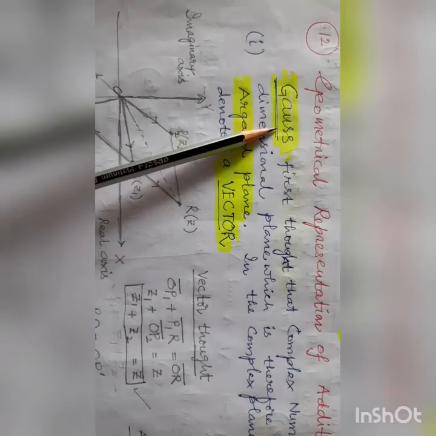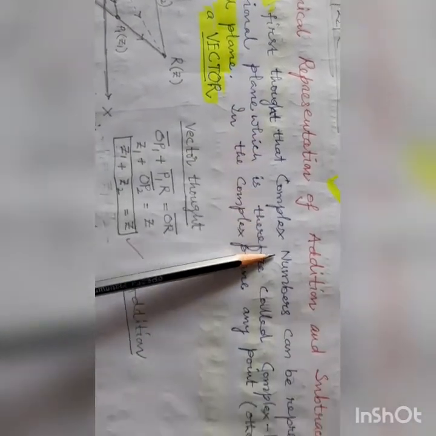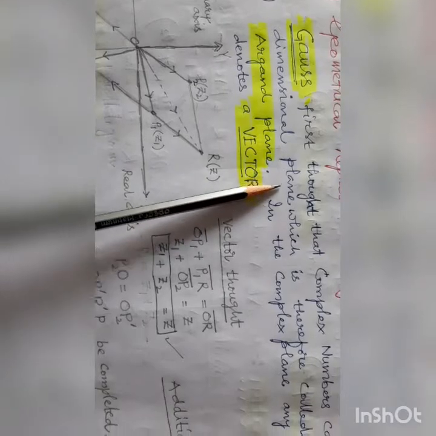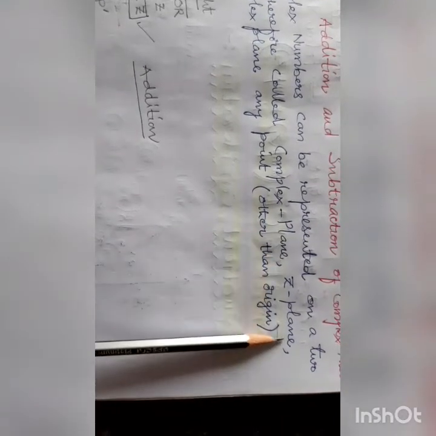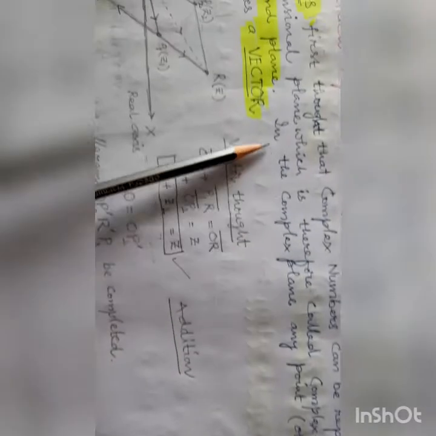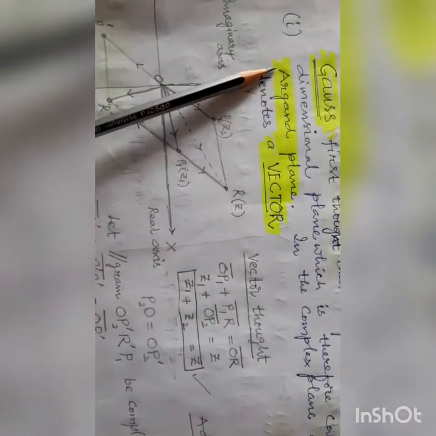Gauss, the great mathematician, first thought that complex numbers can be represented on a two-dimensional plane, which is therefore called complex plane, Z plane or Argand plane.